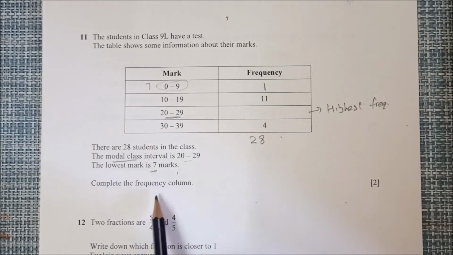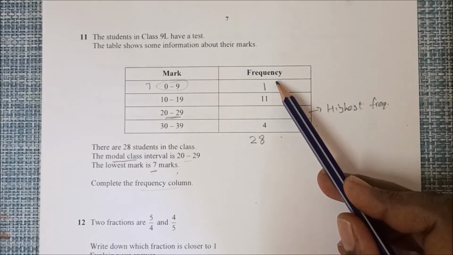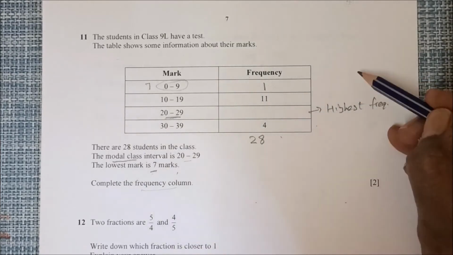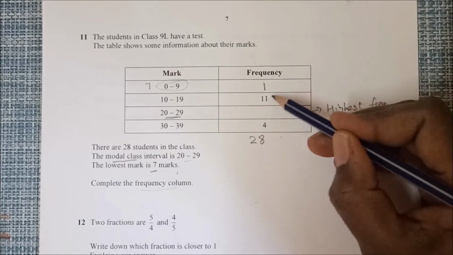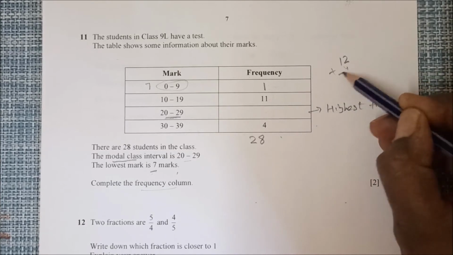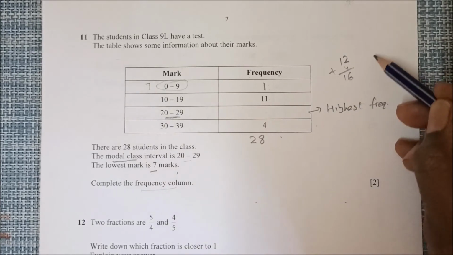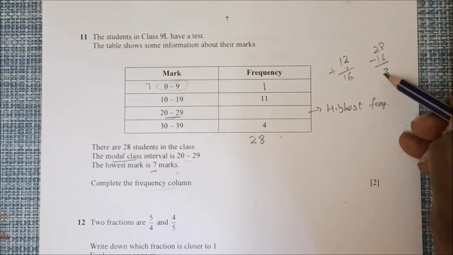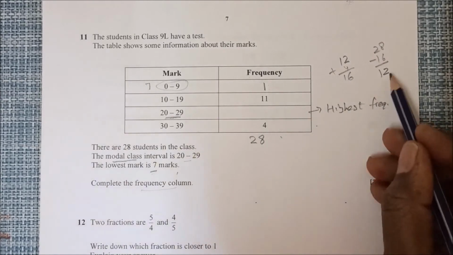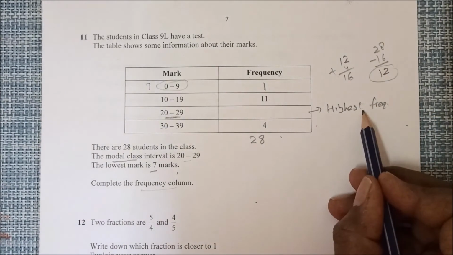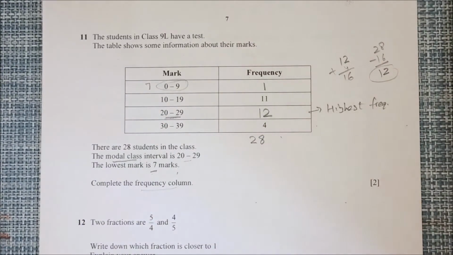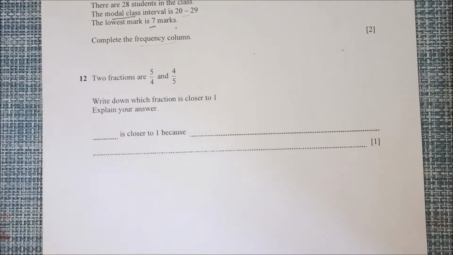So complete the frequency column. We have already completed one column. Now the total of all these should be 28. If I add these, 11 plus 1 is 12, plus 4 is 16, but the total should be 28. So 28 minus 16 is 12. You can see this is the highest frequency, this is the modal class, so 12 will go here. So we have completed the frequency table.